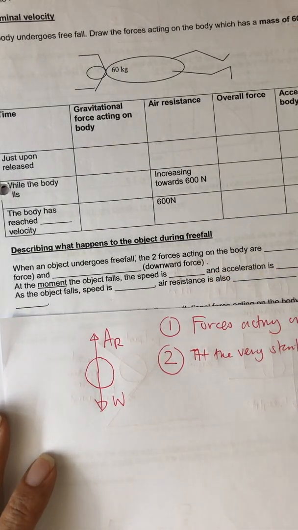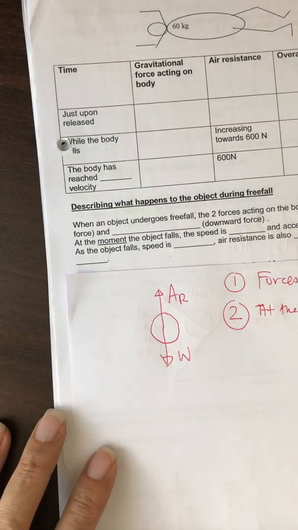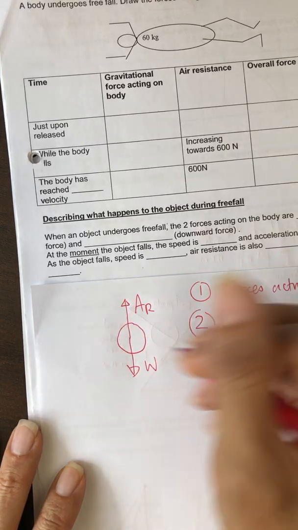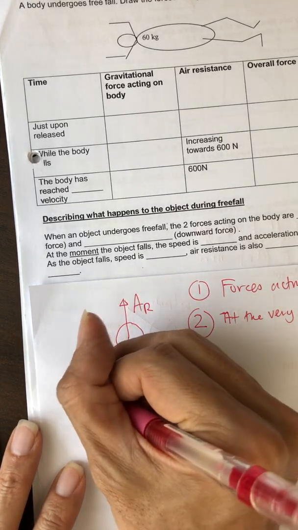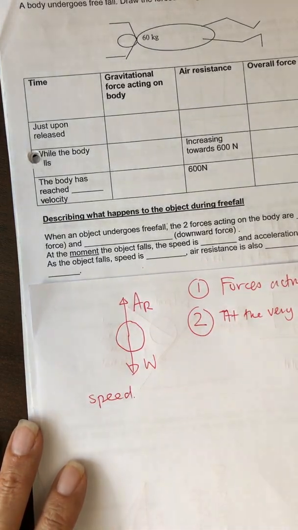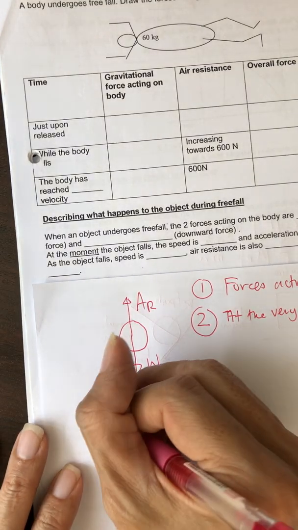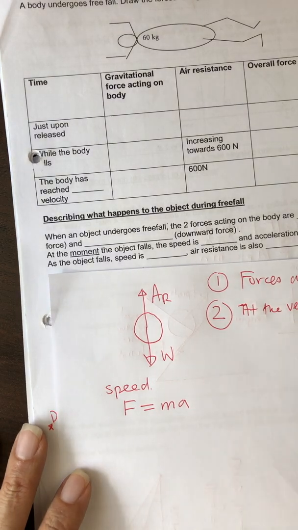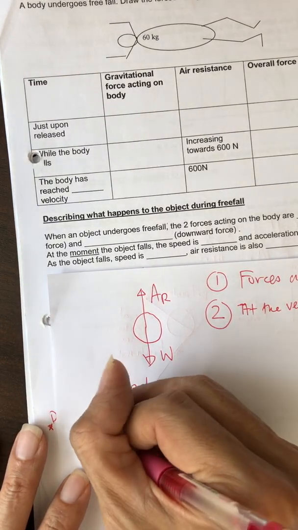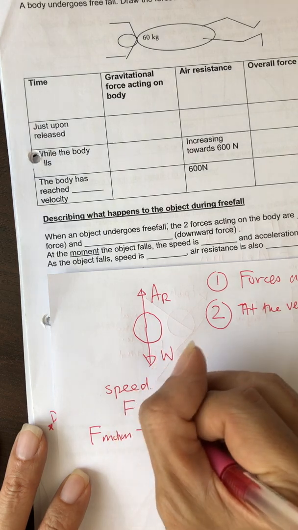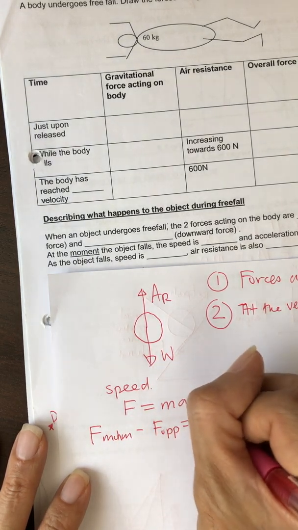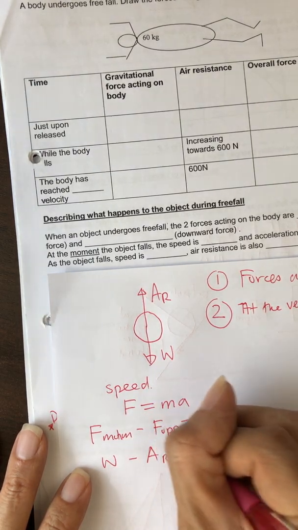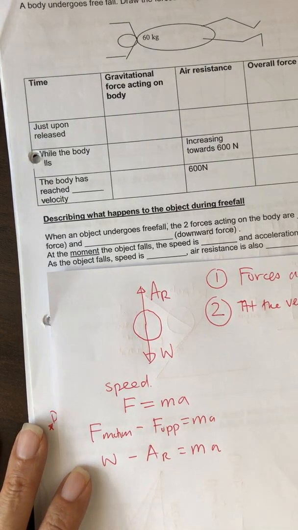When we think about the things we talk about, there are so many things we often forget when we try to recall everything. Let me give some guidelines. We have to talk about the speed. Then remember this, which I told you before many times: force equals ma. And the second line is very important: force in the direction of motion minus force opposing equals ma, which in this case is the weight minus the air resistance equals ma. This is helpful.